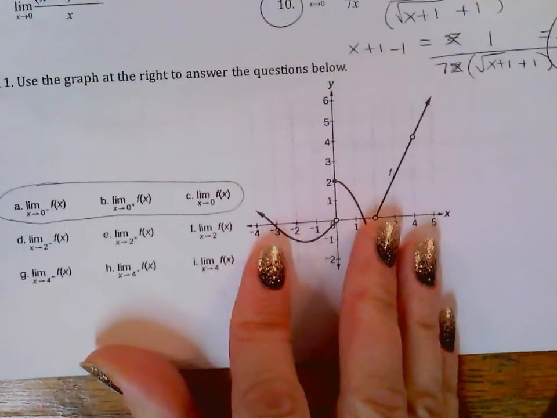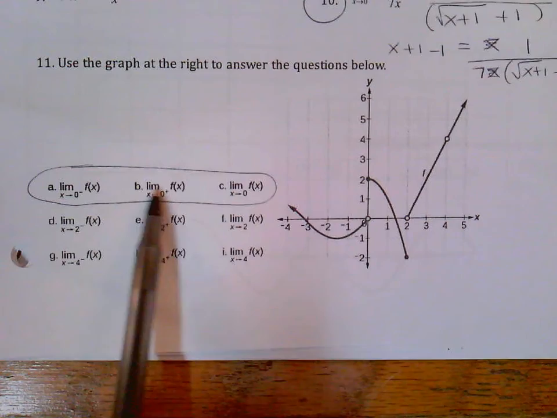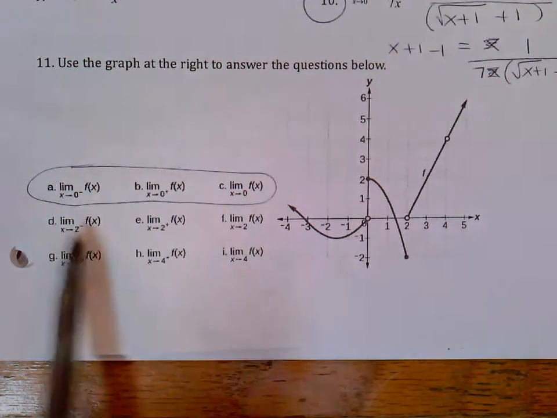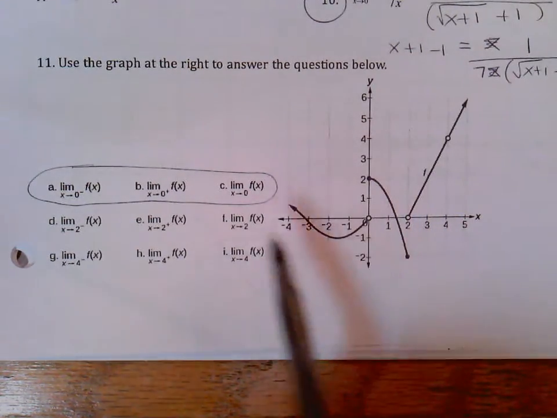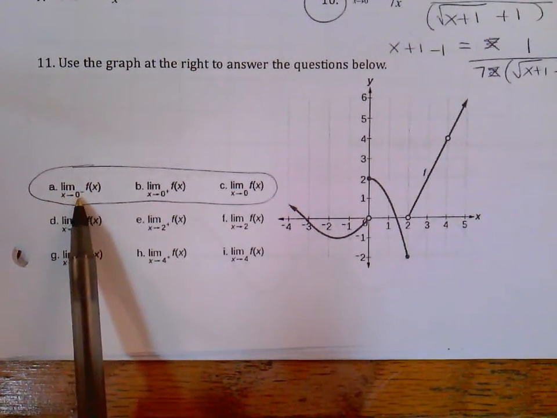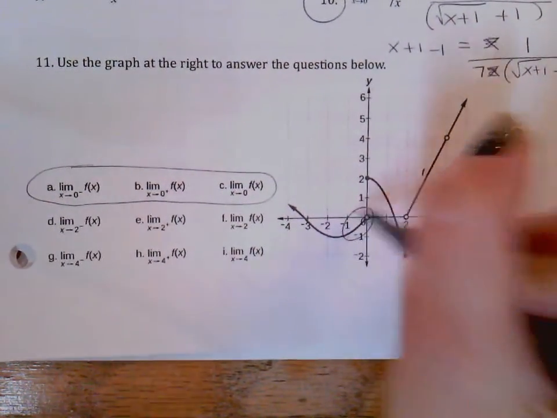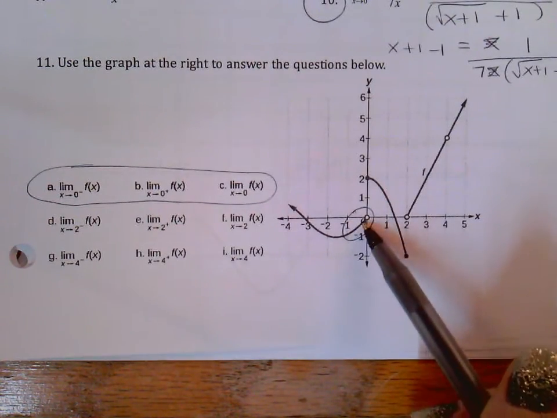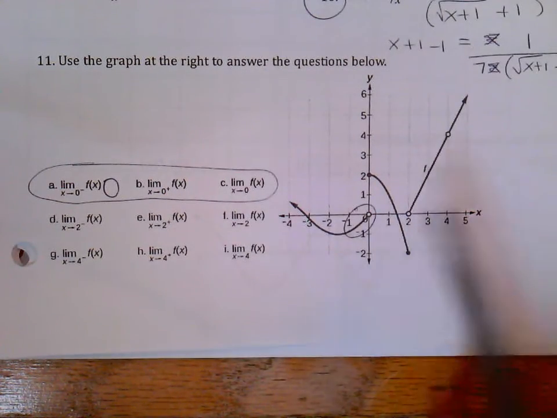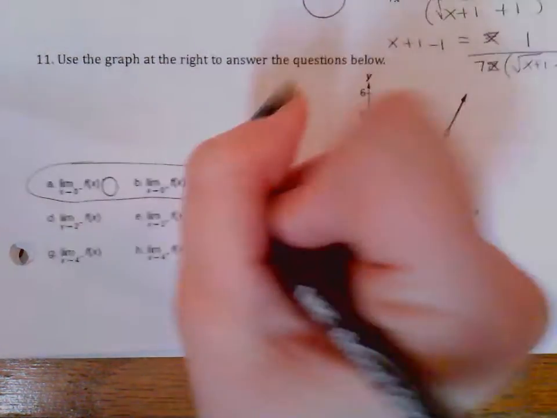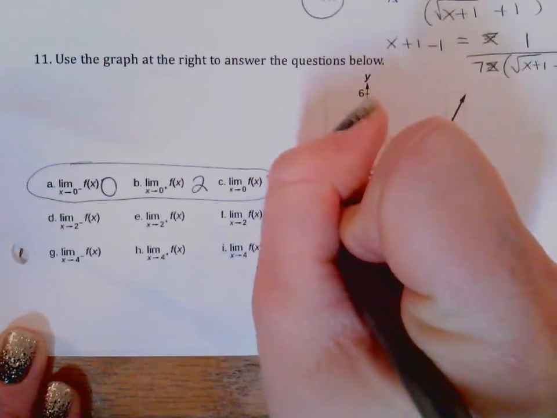All right, then you're going to use this graph to answer some questions. I'm just going to lead you through A, B, and C, and you can see if you can answer the rest, or you could try A, B, and C first. All right, so A says, what is the limit as x approaches 0 from the left-hand side? So here's 0. Here's the left-hand side of 0. The y value that I'm approaching is 0. What about 0 from the right-hand side? The y value that I'm approaching over here is +2. Do those match up with each other? No, they do not. So the overall limit does not exist.